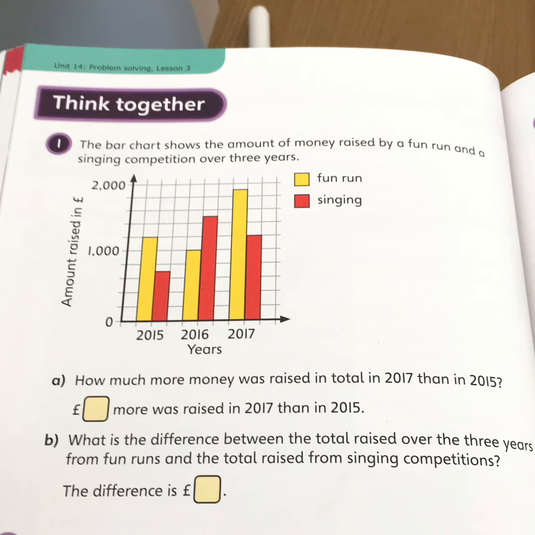B is asking us what is the difference between the total raised over the 3 years from fun runs and the total raised from singing competitions. So this time it's asking for the total of the fun runs. So think about what total means. Then it's asking us for the total from the singing competitions. Again, think about what total means. And then it wants the difference. Have a go, and then I'll show you the answers.